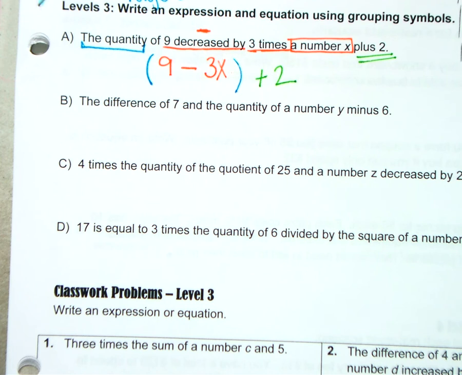Okay, this is kind of unconventional with the quantity because we typically wouldn't have a plus 2. We would maybe have something like equals something, but that's okay. We're just practicing with the words the quantity. All right, here we go.